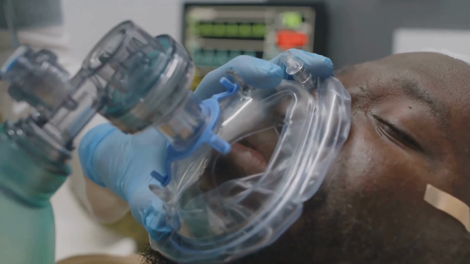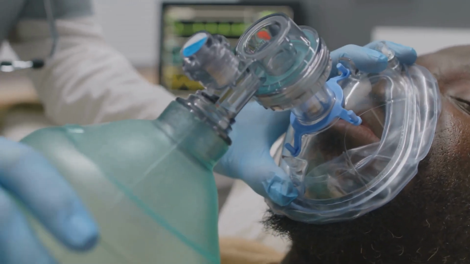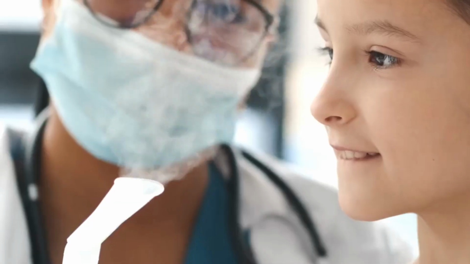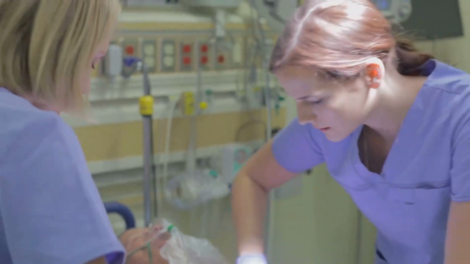For respiratory acidosis, oxygen therapy. Supplemental oxygen can help increase the amount of oxygen in the blood. Medications. Bronchodilators can open up the airways to improve breathing. Mechanical ventilation. In severe cases, a machine may be needed to assist breathing.